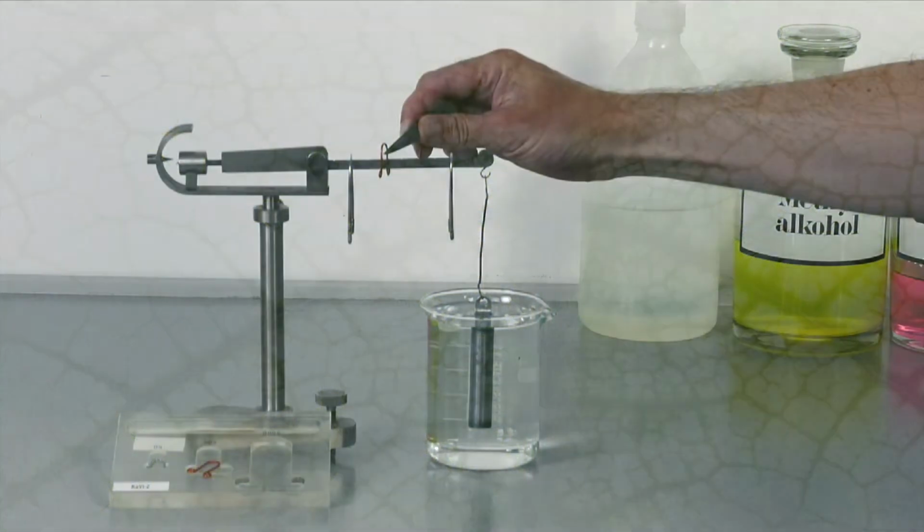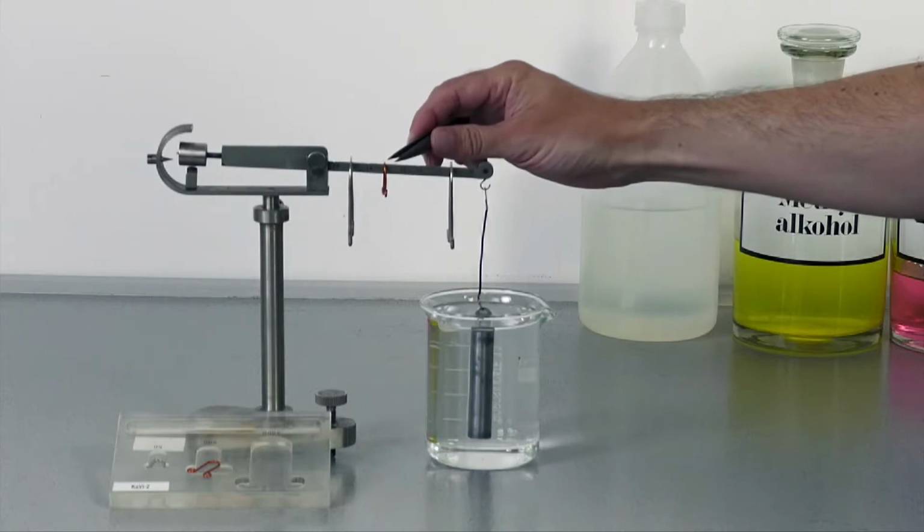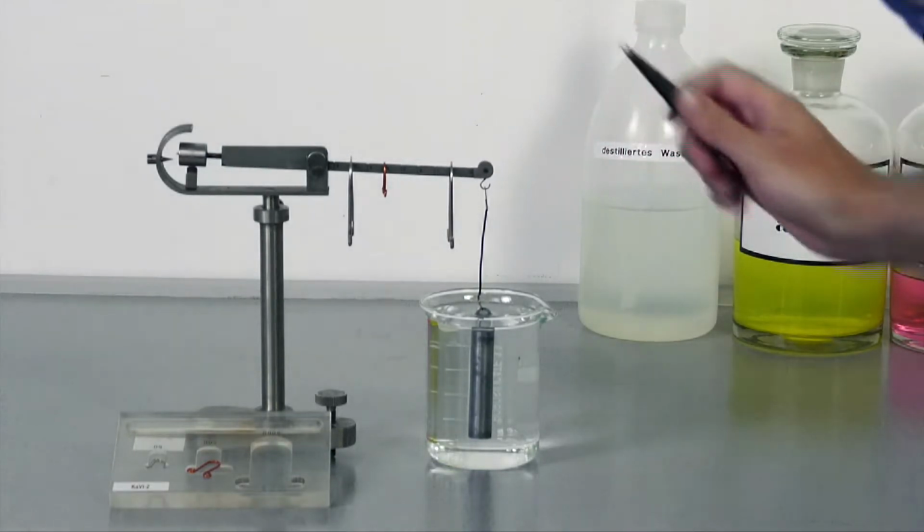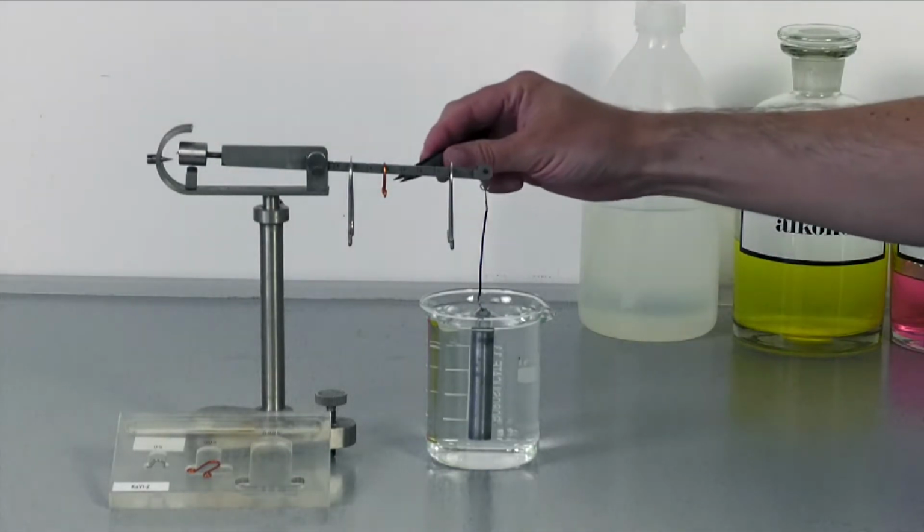For example, this effect is used by plants to transport water from the roots to the leaves against gravity. The second part of this experiment shows a method to determine the density of an unknown liquid and of test bodies using buoyancy.